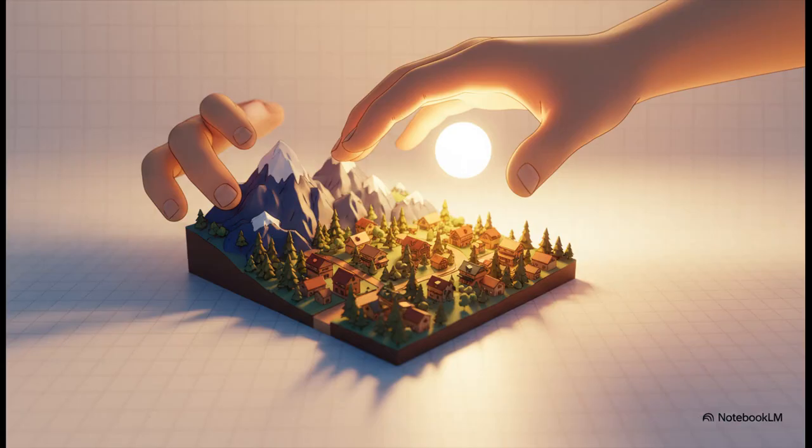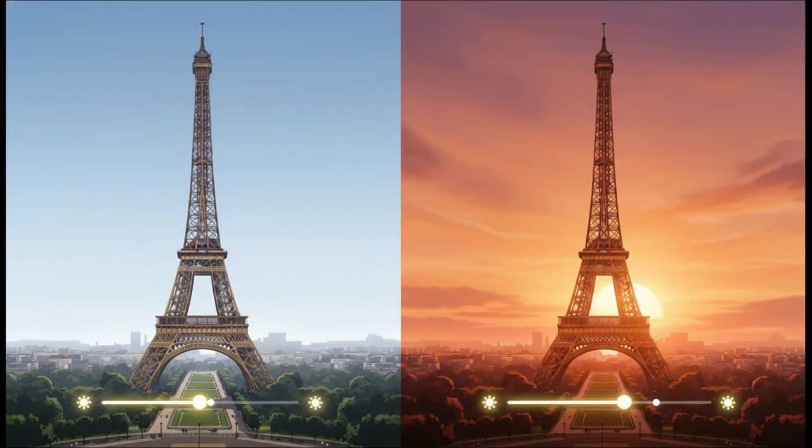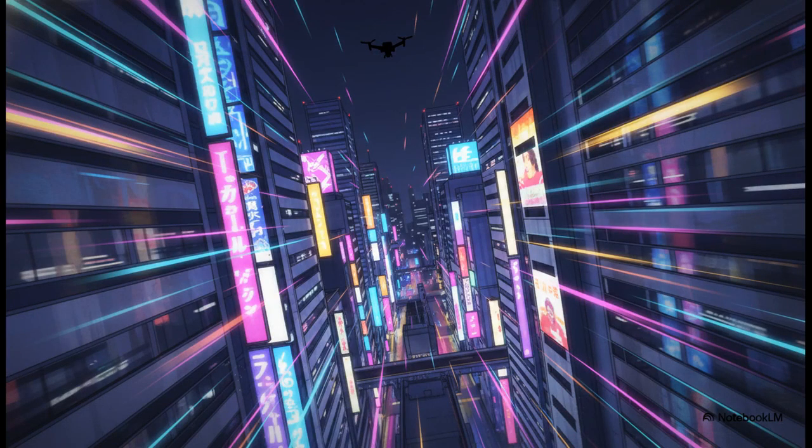But okay, it gets even better, because you're not just controlling where the camera is, you're also controlling the light itself. You get to play God with the sun. So picture this, you framed the perfect shot of the Eiffel Tower, but it's lit by this harsh, boring, middle-of-the-day sun. No problem at all. You just grab the time of day slider and literally drag the sun across the sky to create this stunning, warm, golden hour sunset. You can change the entire mood of your scene with a single click. It's amazing.